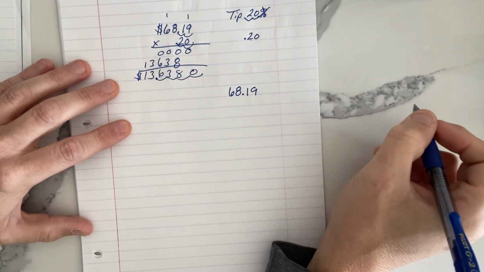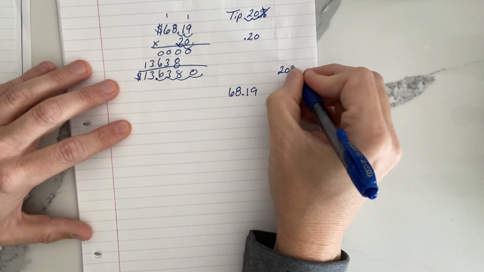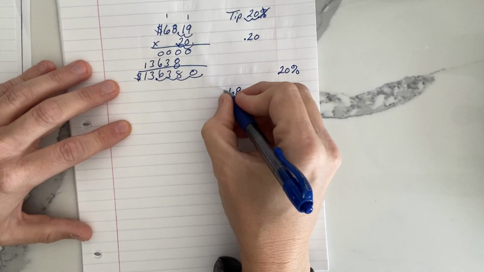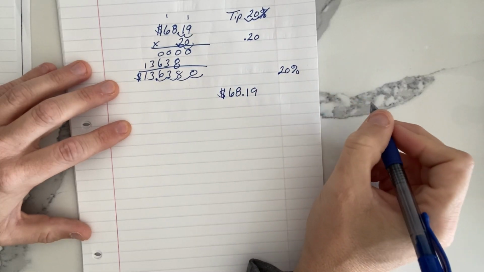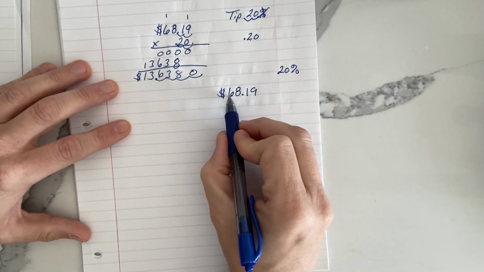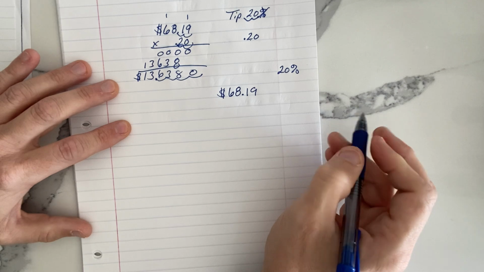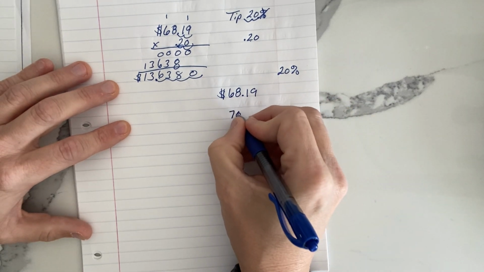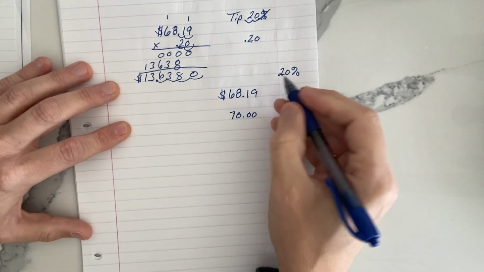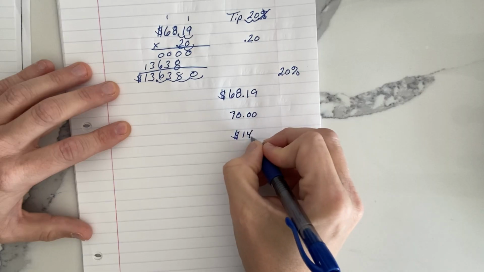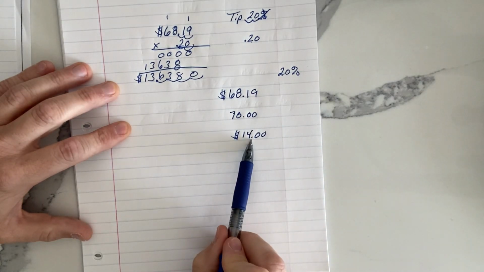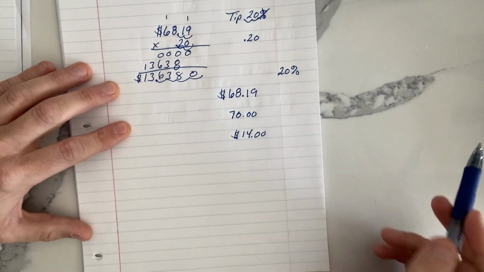So I believe we kind of touched on this a little bit. We can make our life a lot easier. So you leave a 20% tip, right? Let's round this $68.19 to the nearest 10. Is it closer to 60 or 70? Well, it's closer to 70. Well, what's 7 times 2? 14. Look, $14, and the actual tip is $13.63.